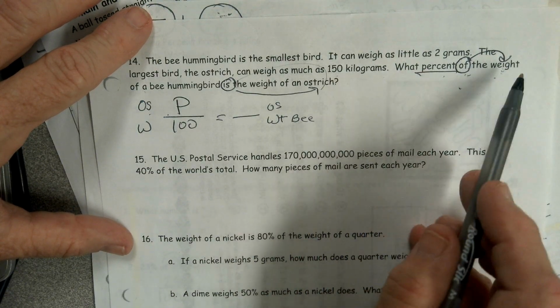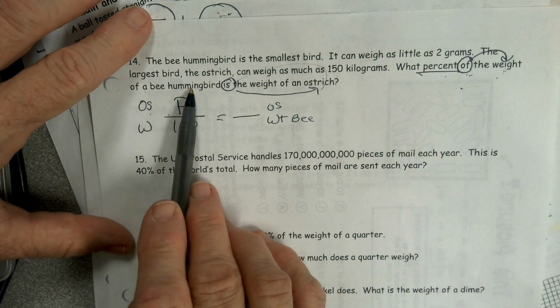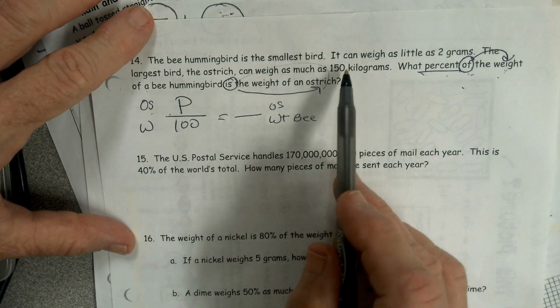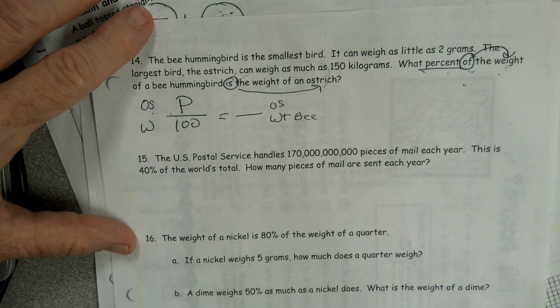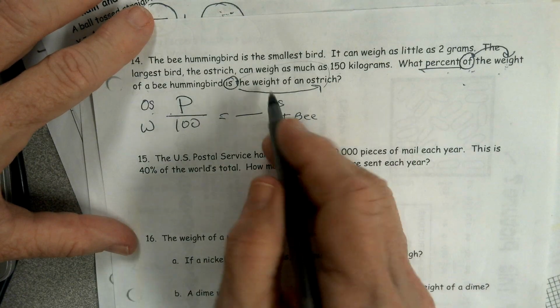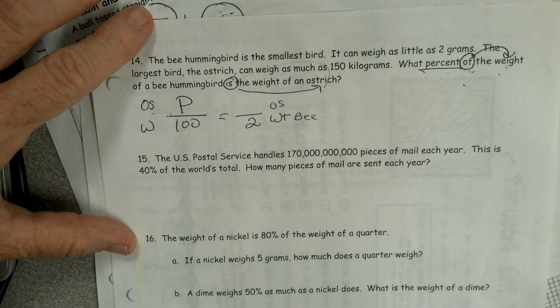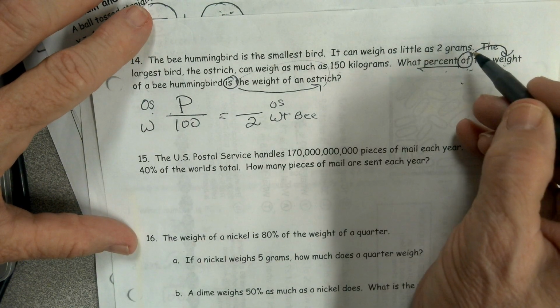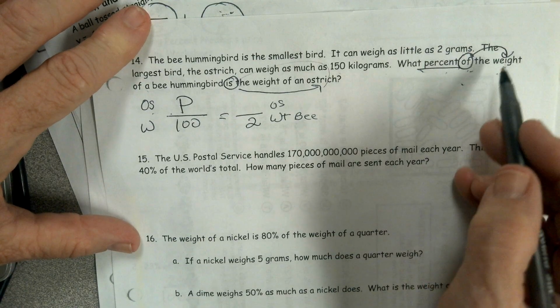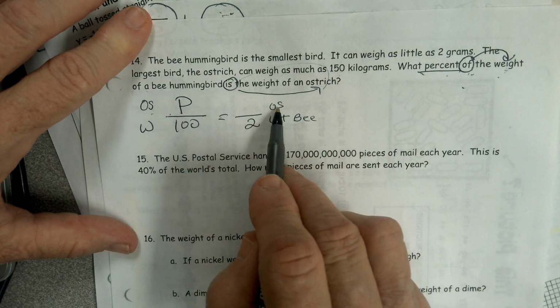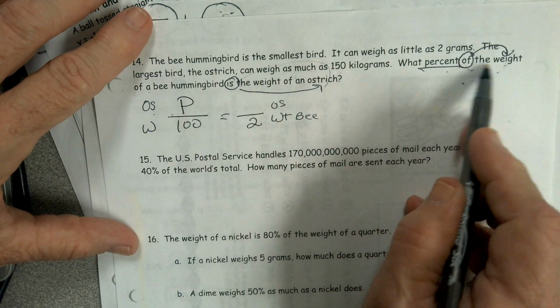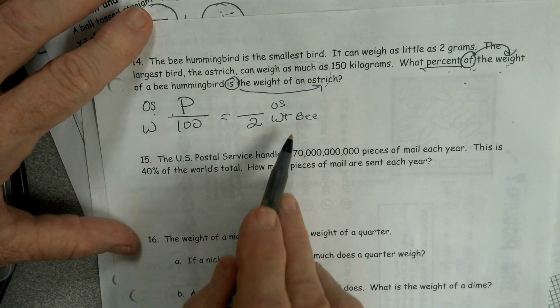So what percent of the bumblebee's weight is the ostrich's weight? Who knows where I'm going to put the bumblebee weight? On the bottom. This is my bumblebee weight, so that's going to be a 2. And where am I going to put the 100? Oh, wait a second. Uh-oh, I think I have to fix this. No, wait, it has to be on top. Hold on a second. The weight of the ostrich is on top. What percent of the weight of the bumblebee? Of is on the bottom.